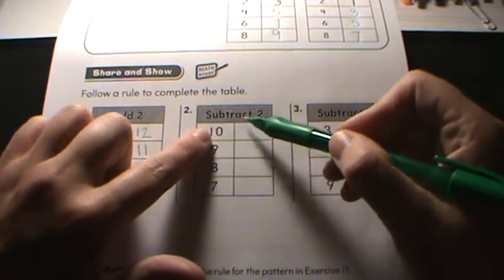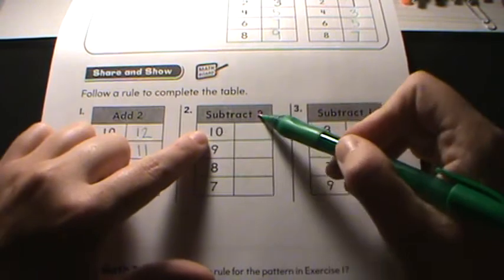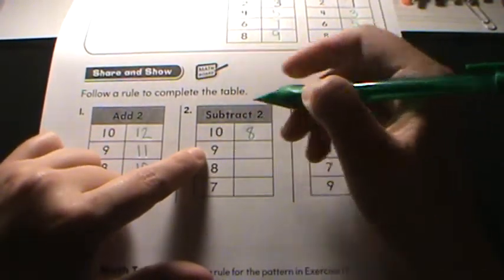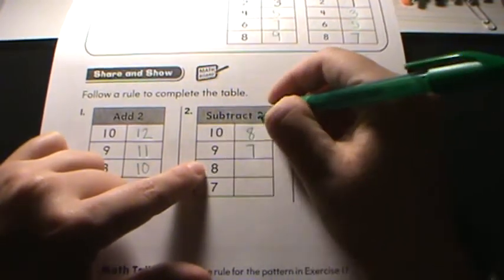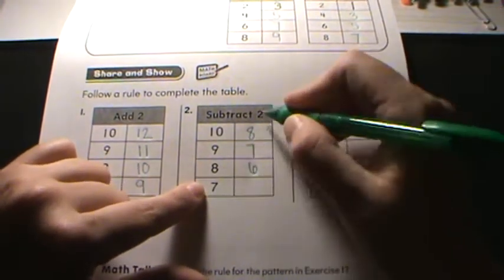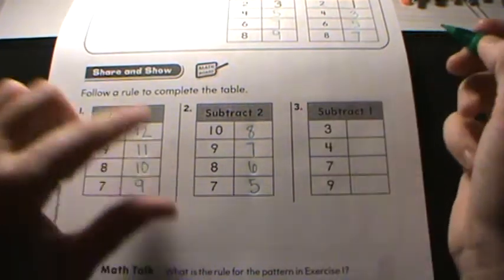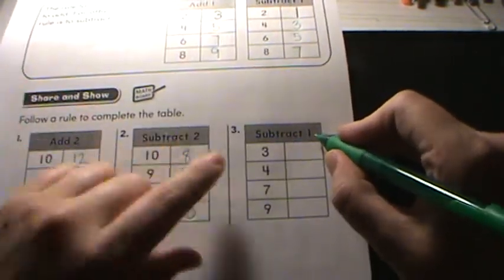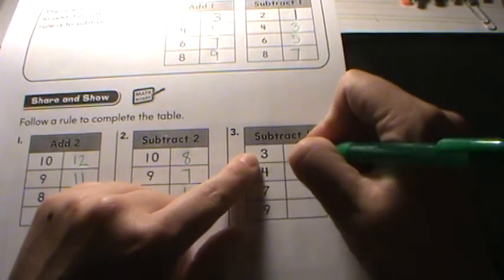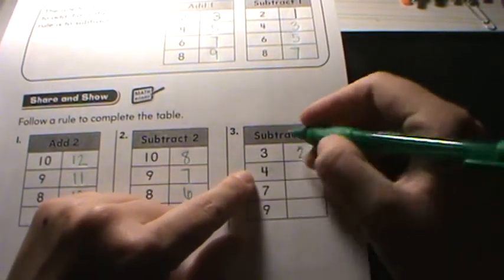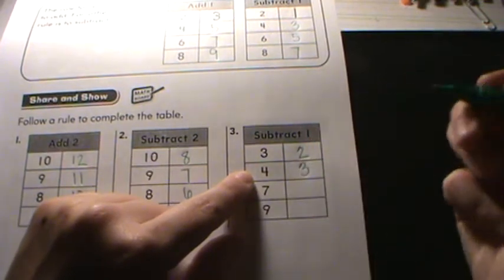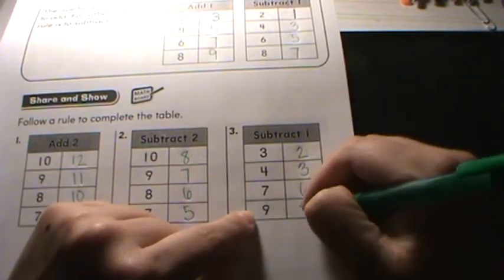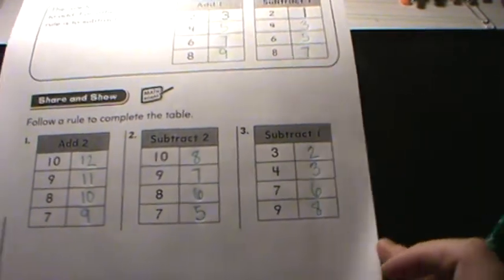Now we are subtracting 2. 10 minus 2 is 8. 9 minus 2 is 7. 8 minus 2 is 6. 7 minus 2 is 5. And then the last rule is subtract 1. So 3 minus 1 is 2. 4 minus 1 is 3. 7 minus 1 is 6. And 9 minus 1 is 8.